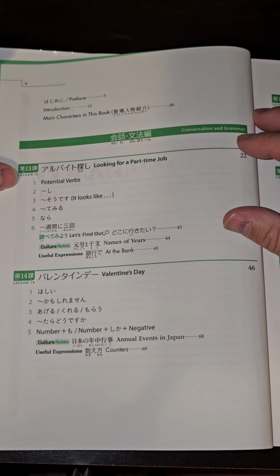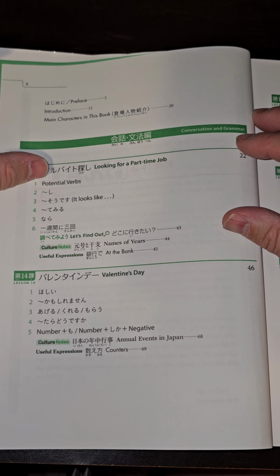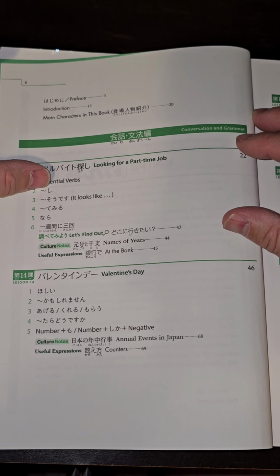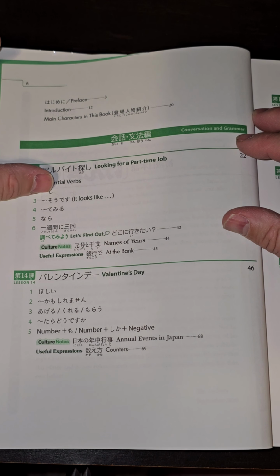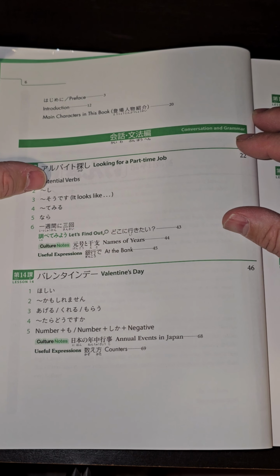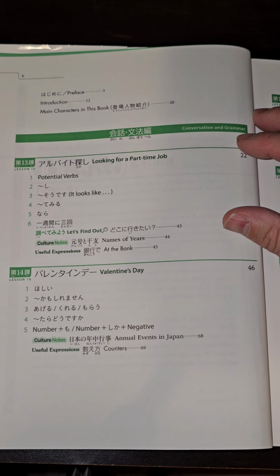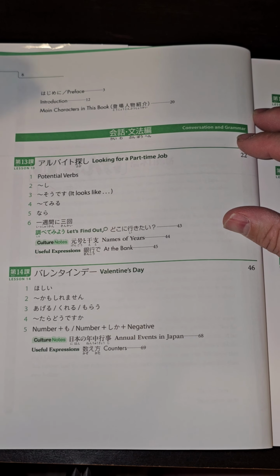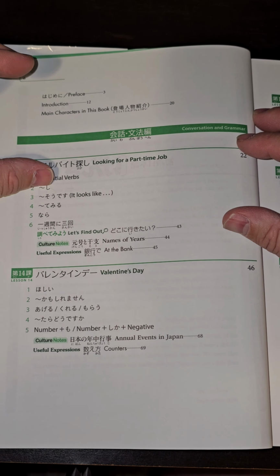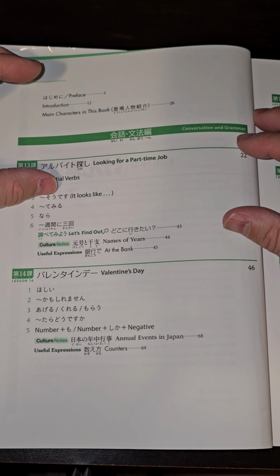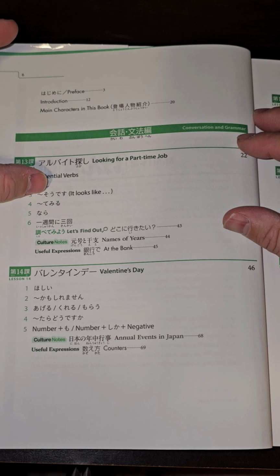And then it's broken down into sections, so potential verbs, which I'll go over. Nani nani shi, so when you see a tilde, you call it tilde in English, but they use a tilde meaning nani nani, or something something shi, and it will explain it in the chapter. It's usually used for listing things. Nani nani so desu looks like something.